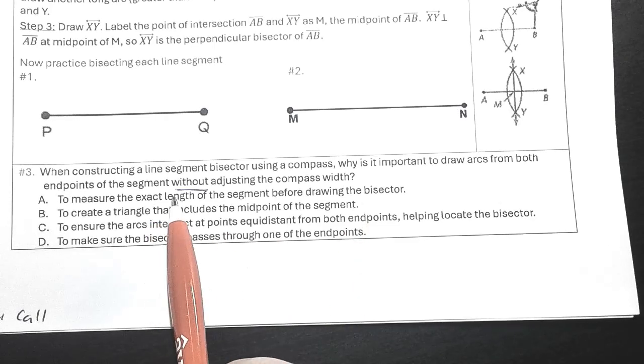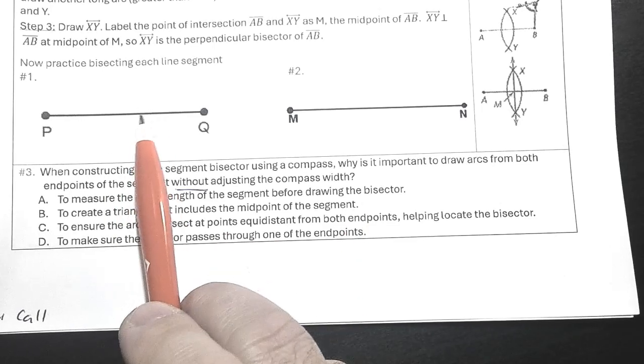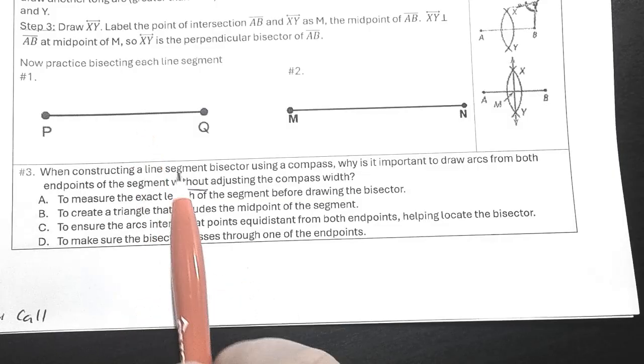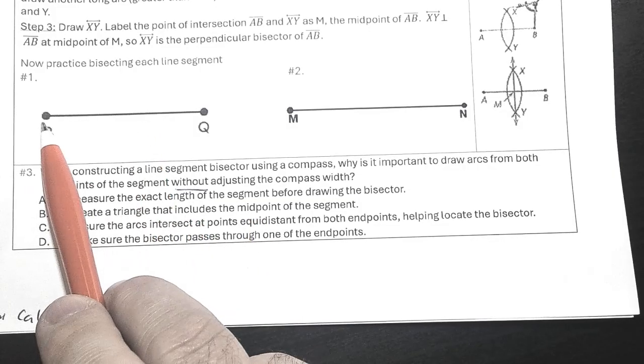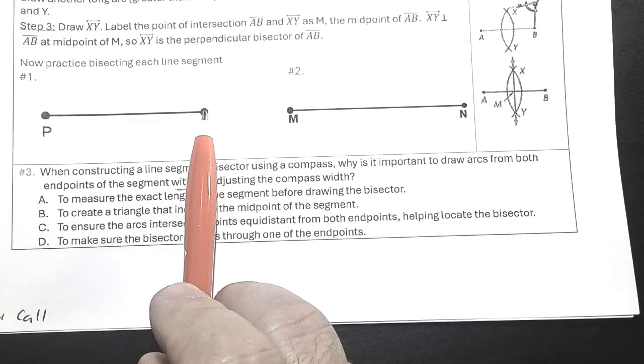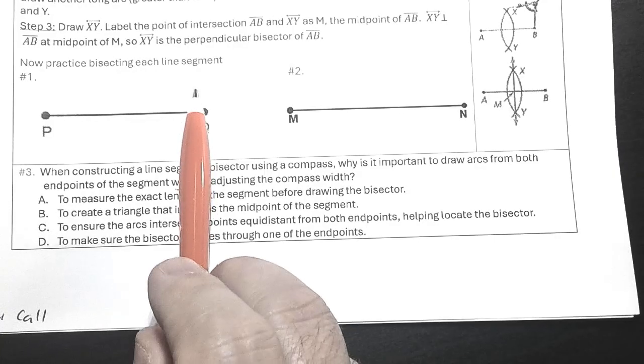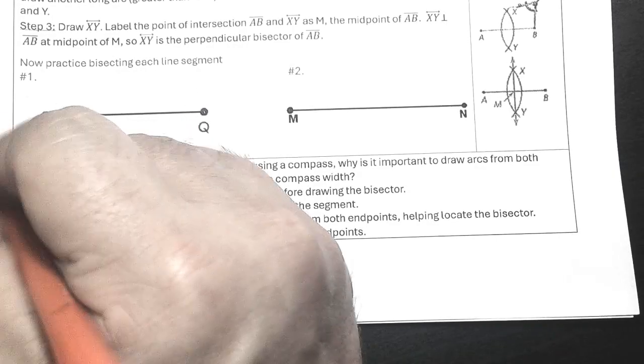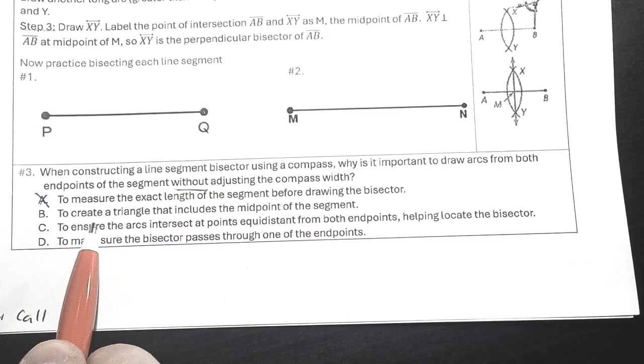Okay, well, you go a little more than half without adjusting to get the whole length. You would put your pointed end here and the pencil in here if you were measuring this. So that's not it. To create a triangle?